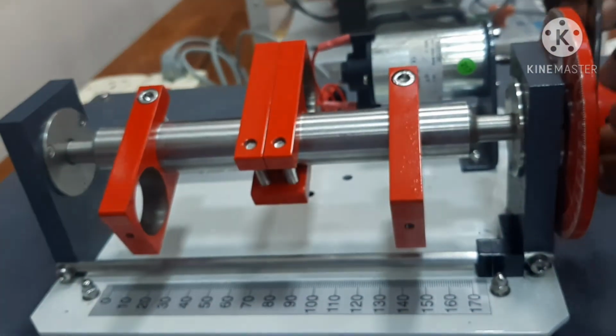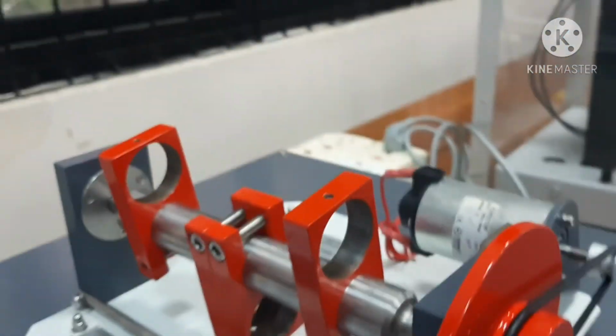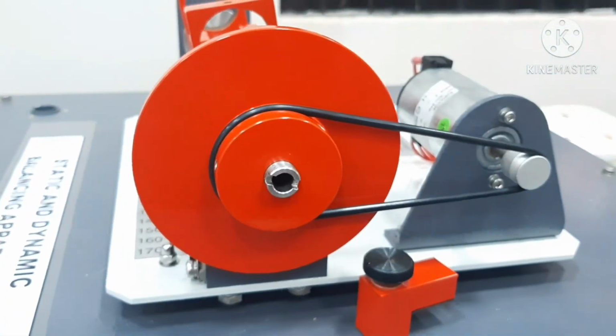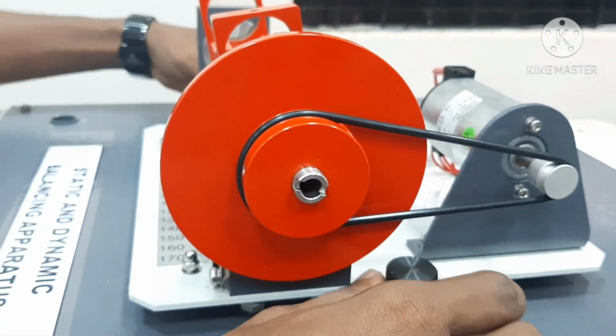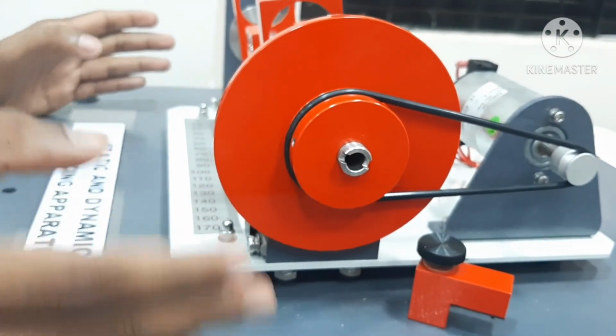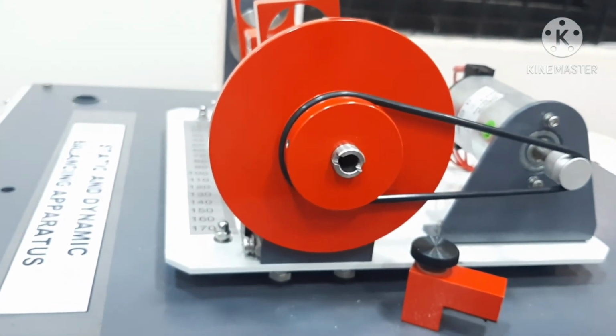To check the dynamic balance of this three mass system, first we have to connect the shaft pulley and the motor pulley by the belt, and release the clamp so that we can observe whether it is vibrating or not.